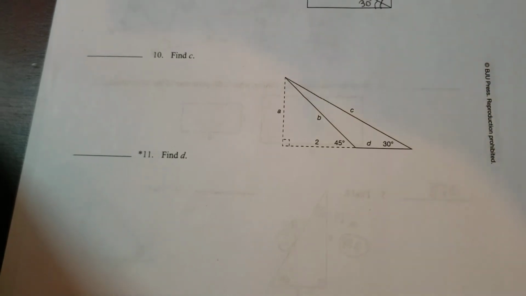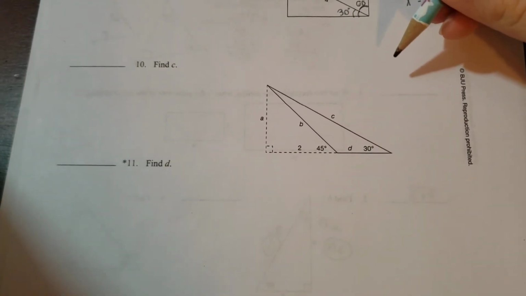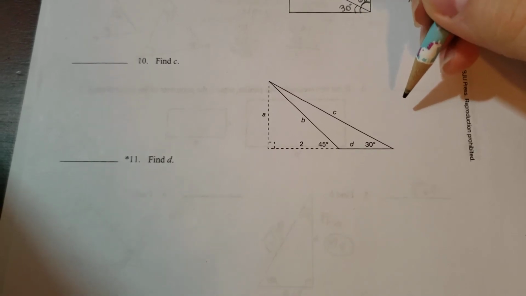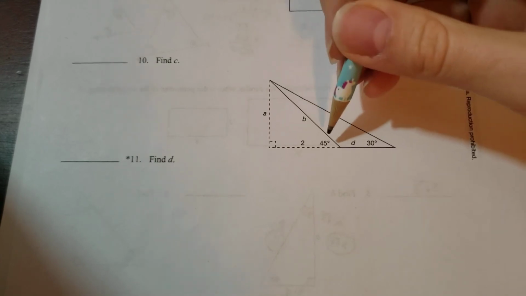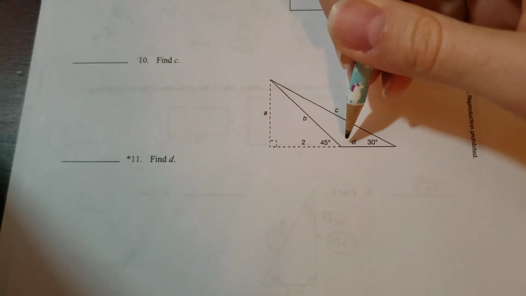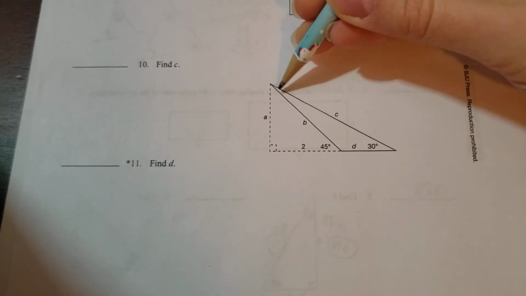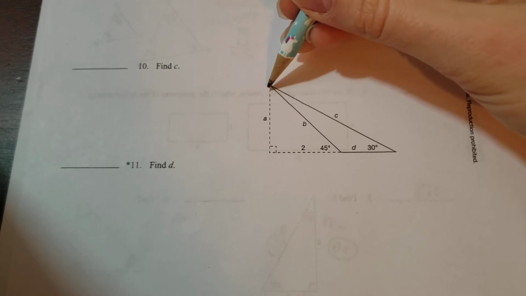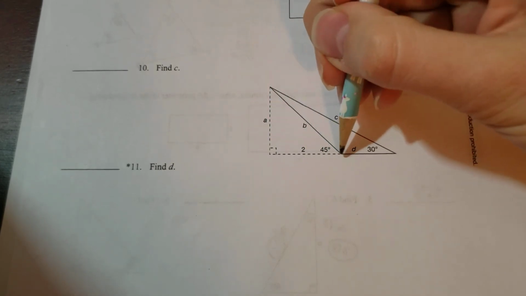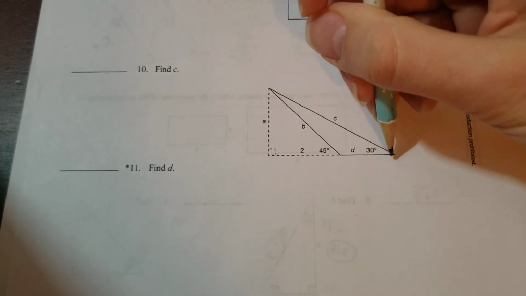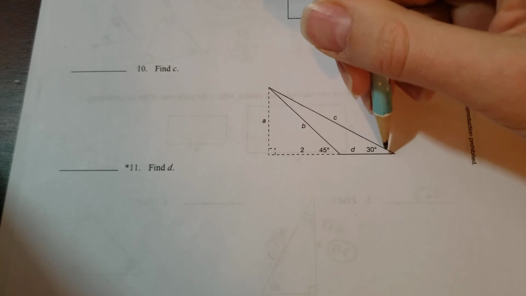Okay, number 10. Number 10 might look daunting. Don't be frightened. We can do this. Okay, a couple things to keep in mind. What is this asking us? This is asking us to find the length of C. Well, the length of C is the hypotenuse of this triangle here, of the whole business. Now, we don't know the length of the whole business, but we do know some components to it.